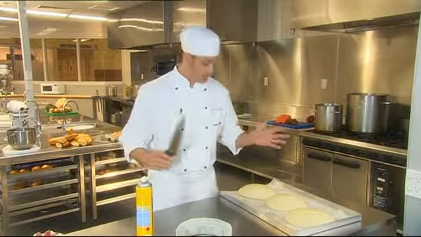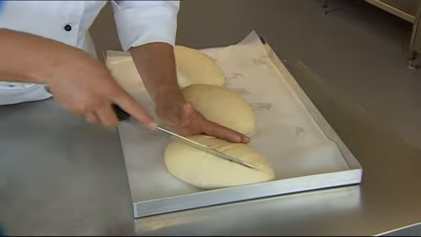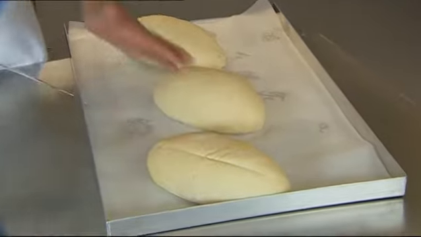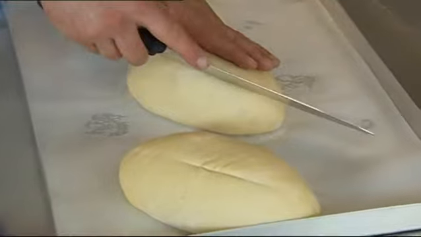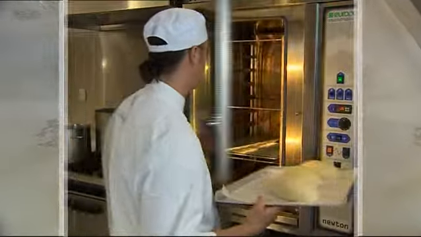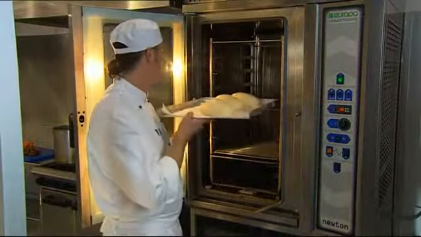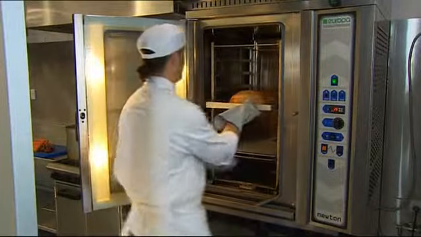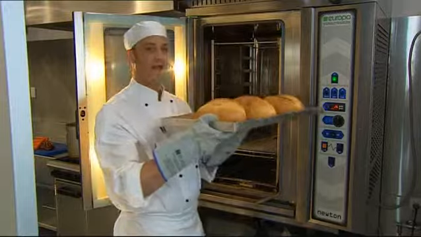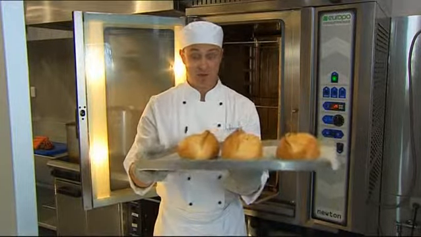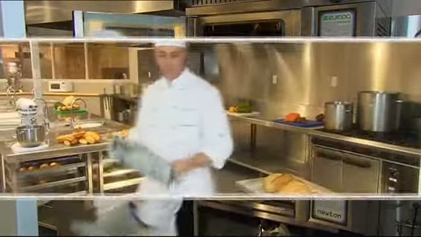Before you put bread into an oven, it's important to cut the bread, and this is called a stress mark, and that allows the bread to lift up naturally without breaking apart. We then place it into the oven, 220 degrees. Absolutely fantastic. Smells great, looks good.